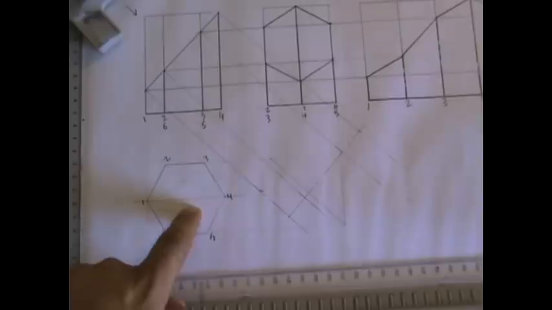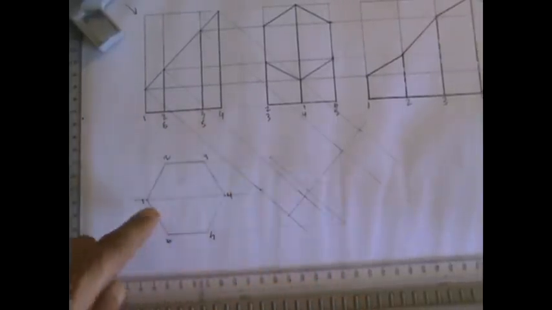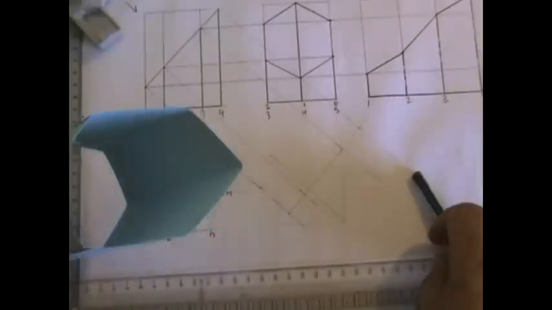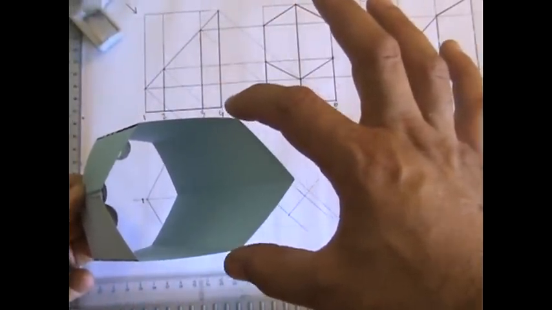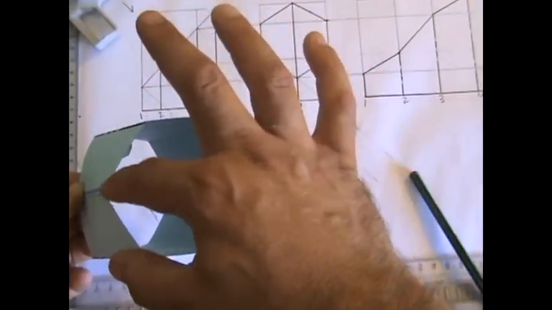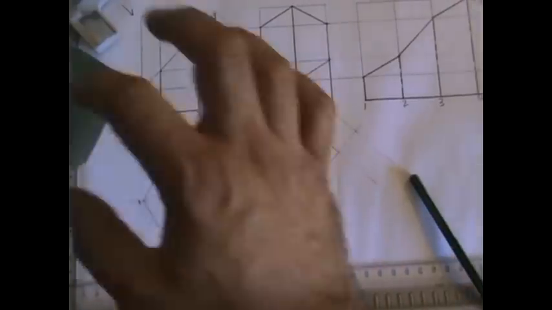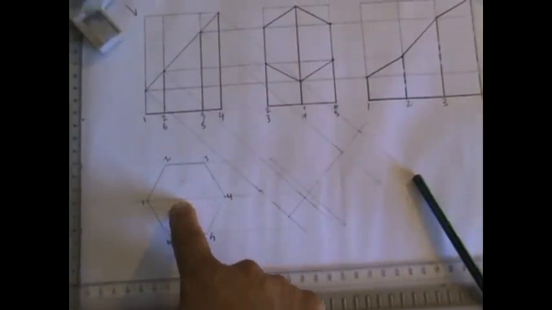Now we're going to use that line as this line, and I'm going to find the perpendicular distance of each point from that line, how far each of these is from that center line.